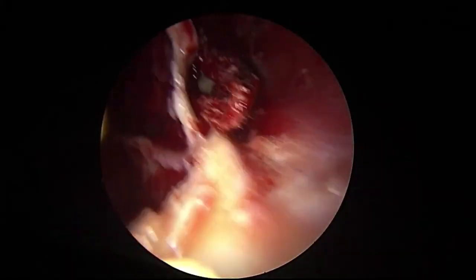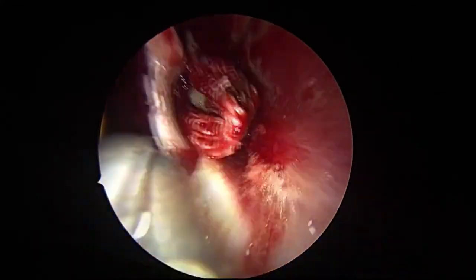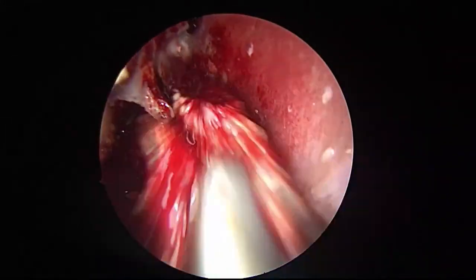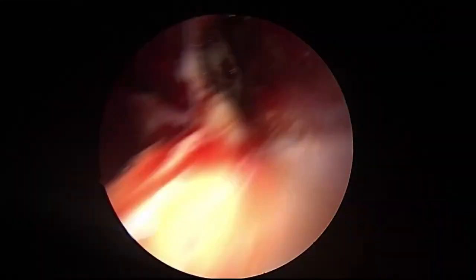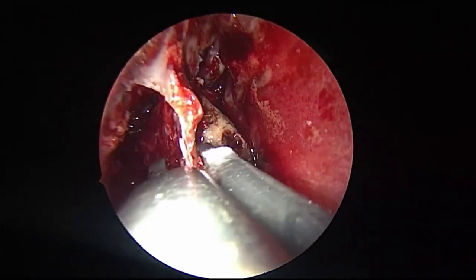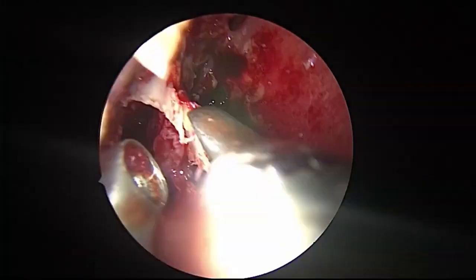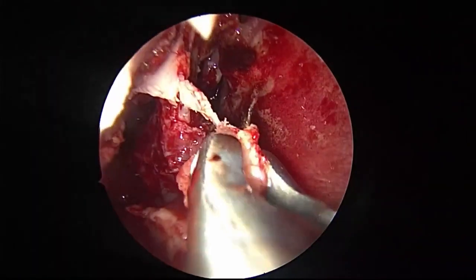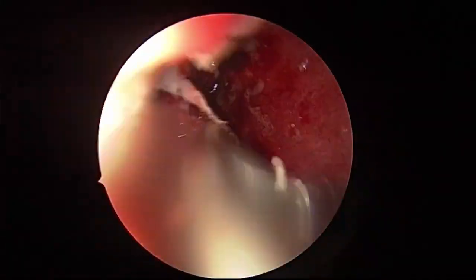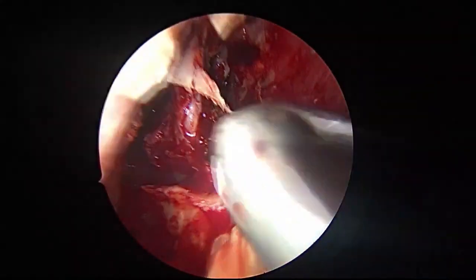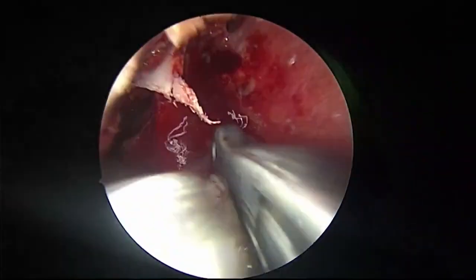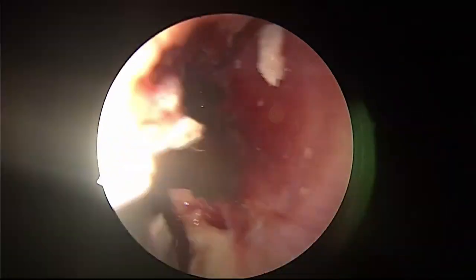Now, see this. This bone I can remove now until the nasolacrimal duct. Behind, that is the NLD. Very clear? Nasolacrimal duct.